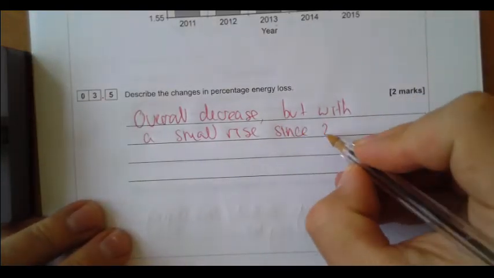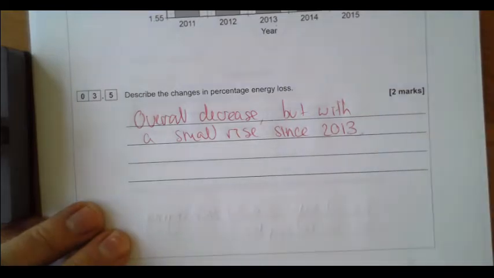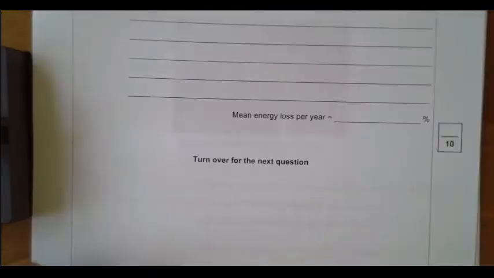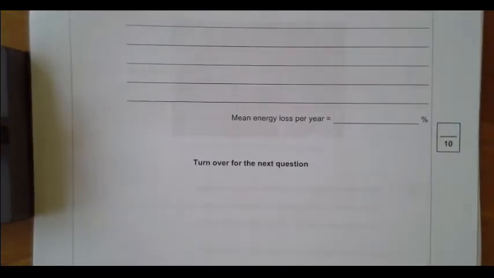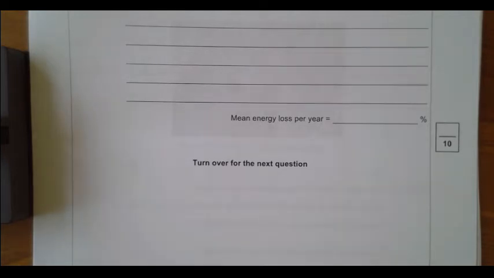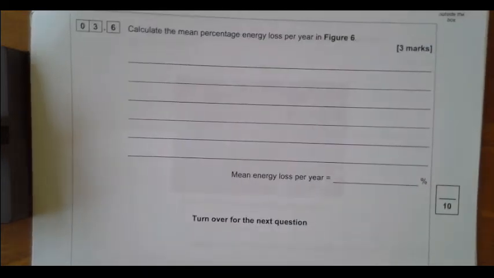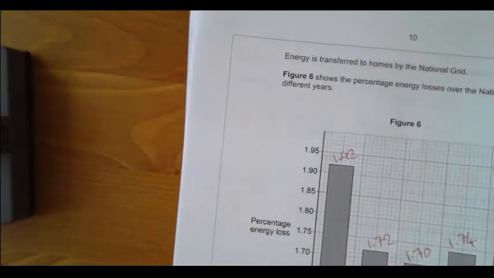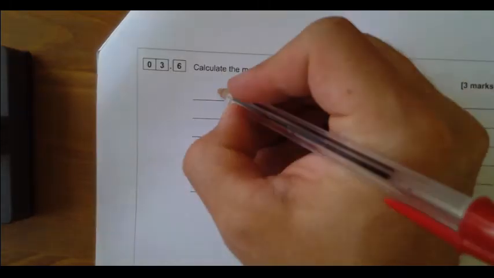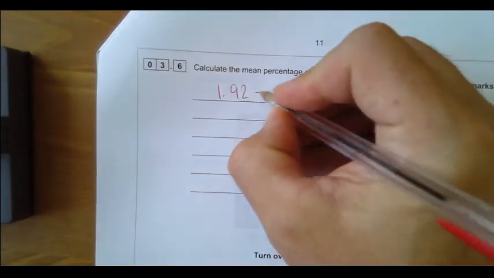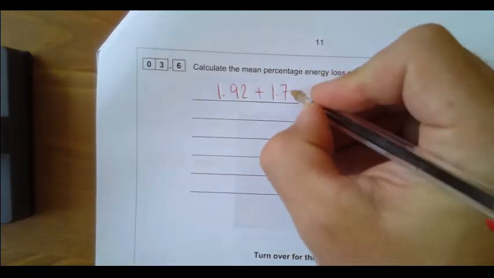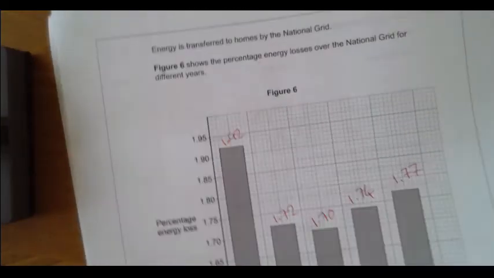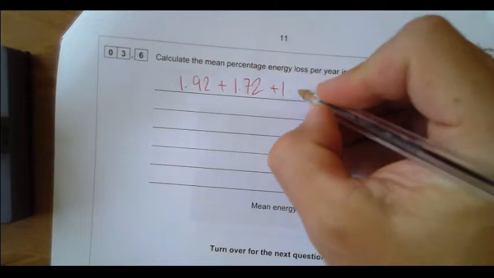Calculate the mean percentage energy loss per year in figure 6. So to work out a mean, just add all the values together and divide by the number of values we have. So we have 1.92, 1.72, 1.70, 1.74, and I think the last one was 1.77.